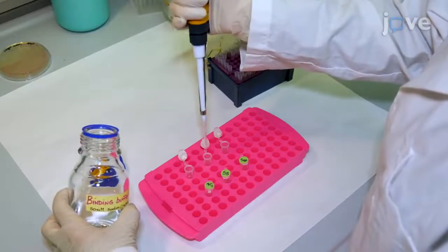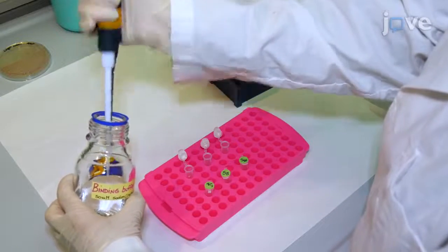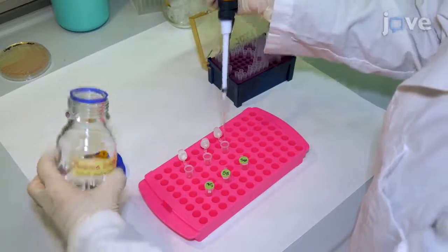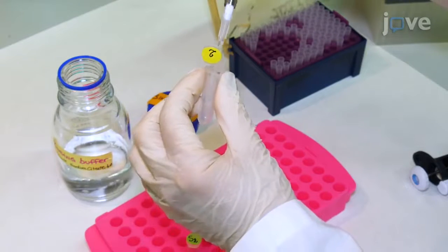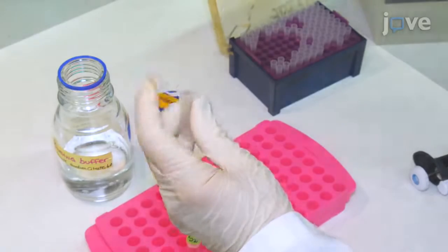Then wash the spore pellets 2 times with 200 microliters of binding buffer per wash, resuspending the pellets in 100 microliters of fresh binding buffer after the second wash.